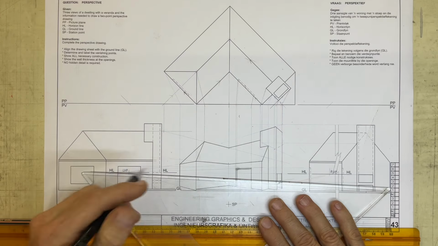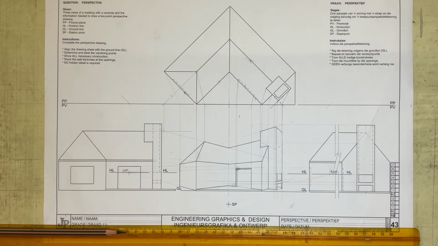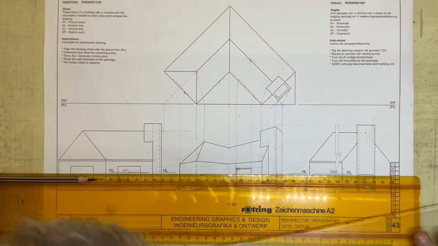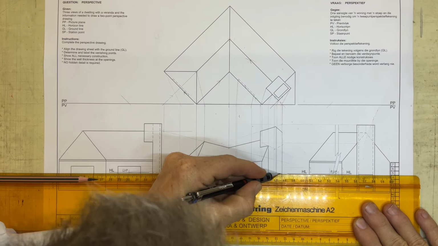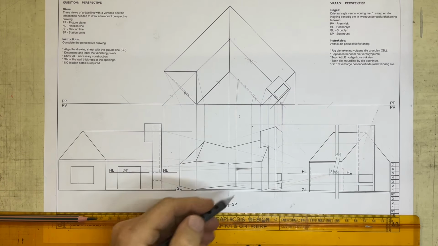I'm going back to LVP over there. And there we go. That's that little bri area done. Just going to fix that up a little bit. It's looking a bit manky. Right, there we go. The bri area done, the door's done.